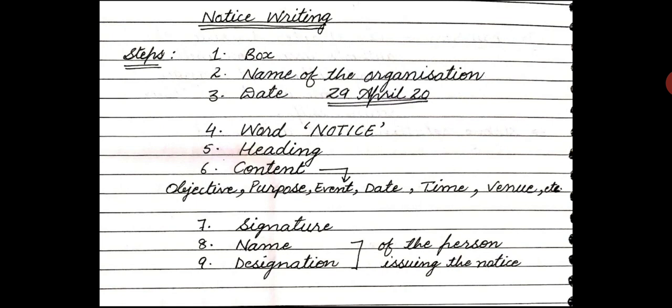Finally, on the left hand side comes the signature of the person who is going to issue that notice. Then name and designation. The name and designation should be in brackets. Whose name and designation? The name and designation of the person issuing the notice. The designation should be in brackets, again I am telling you.